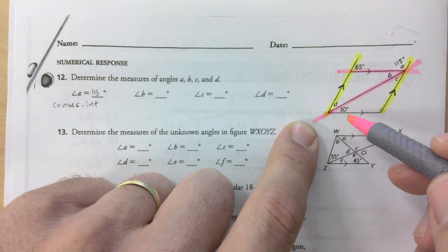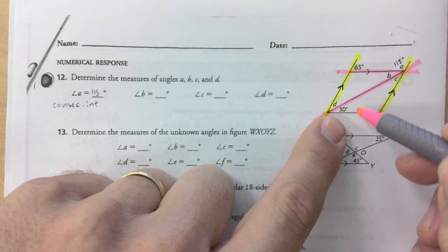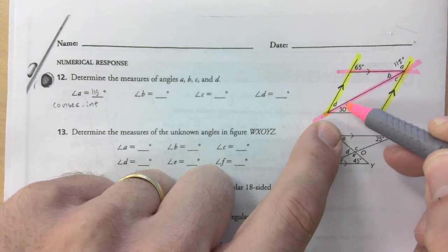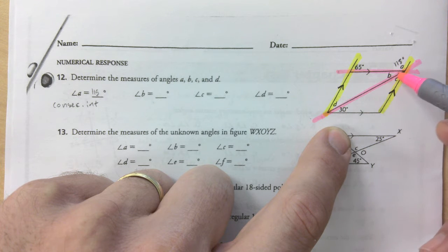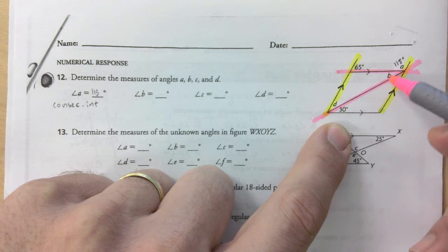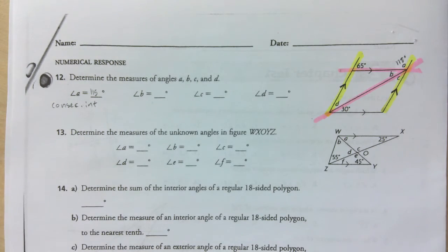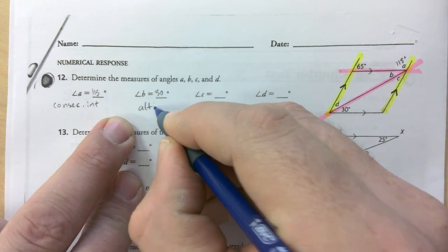connecting the two parallel lines, right, the 30, these are my two parallel lines, is the transversal that connects it, and your Z is formed right here. So B and 30 are alternate interior. So you can say that B is 30. They're alternate interior.